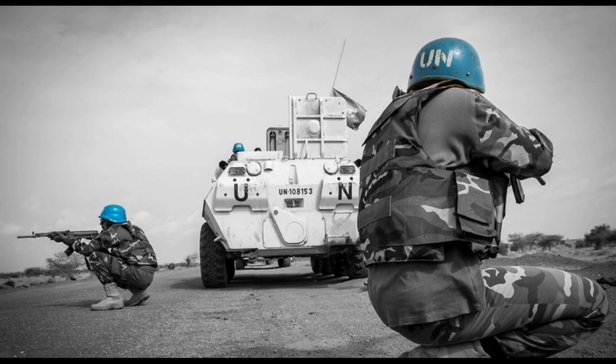UN peacekeeping is the largest and most visible representation of the United Nations. It is a collective investment in global peace, security, and stability. This investment has a proven track record. Over 70 years, our peacekeepers have made a tangible difference in the lives of hundreds of millions of the world's most vulnerable people, creating conditions for lasting peace. But a viable political process is central to the work of our operations, as peacekeeping is meant to support and not substitute national efforts.